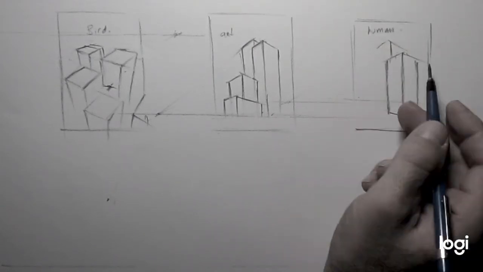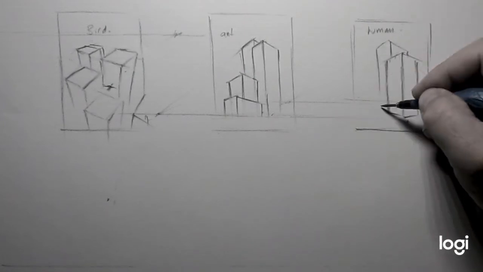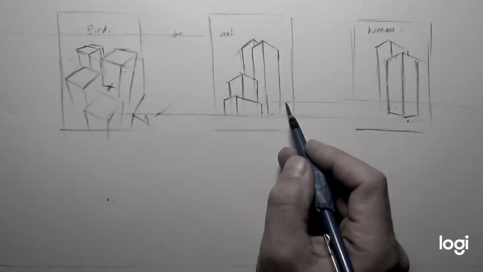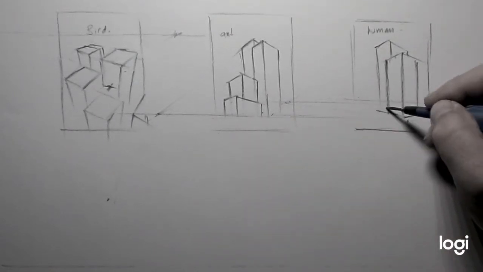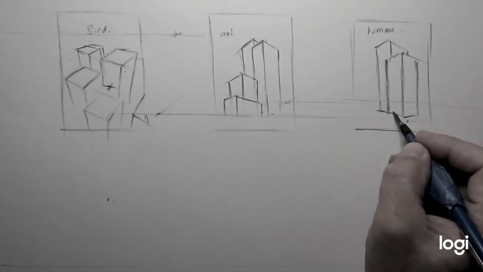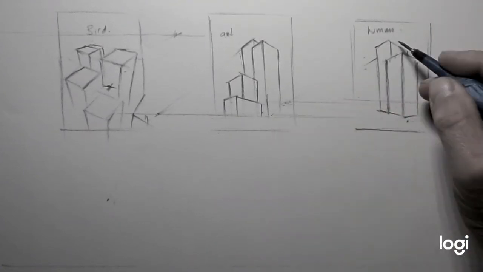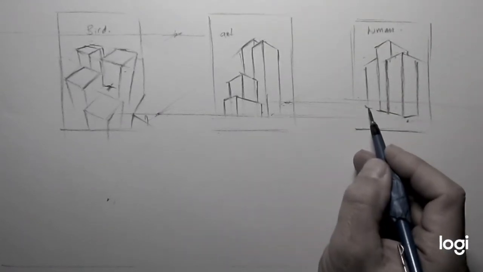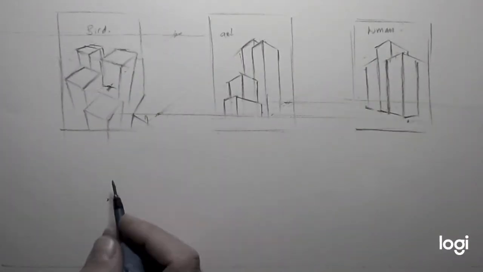There are a lot of things above their head. There are some things below their eye level. Okay, so this is kind of the built environment.